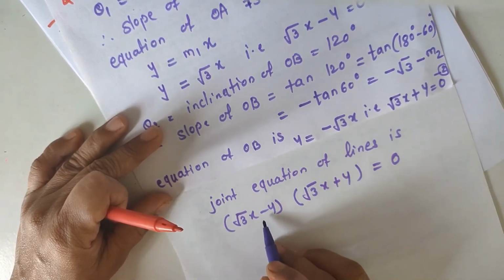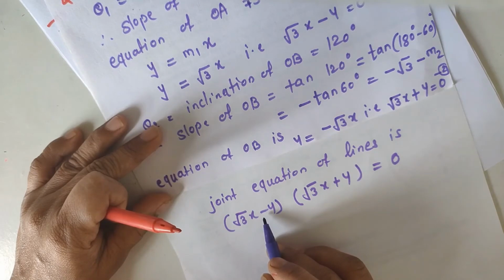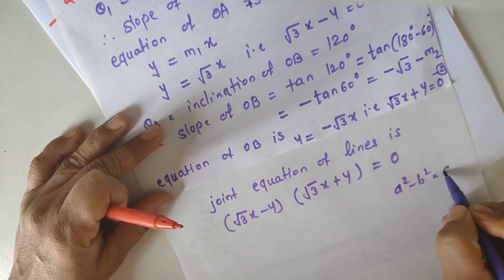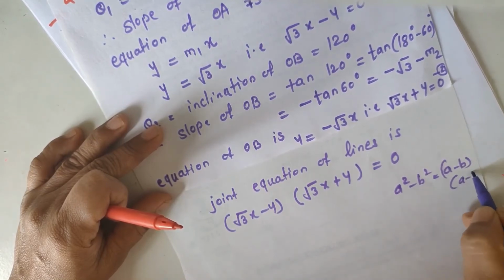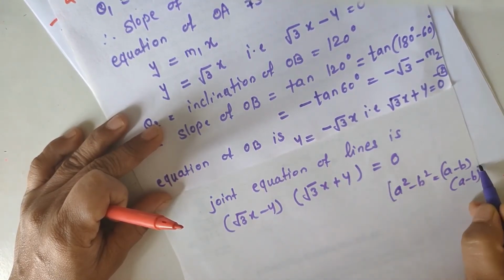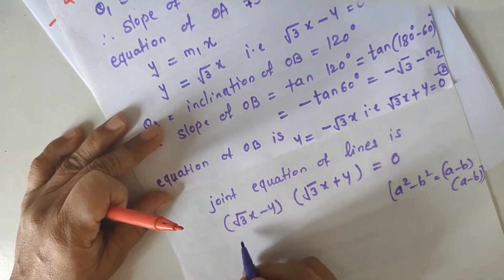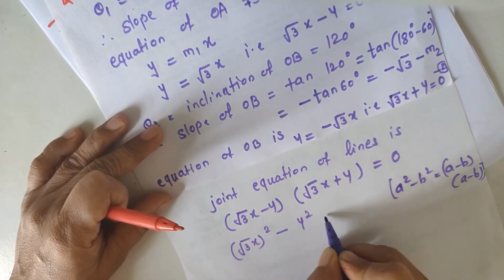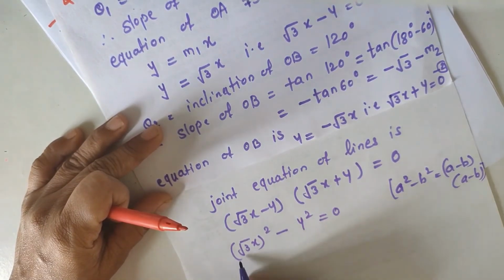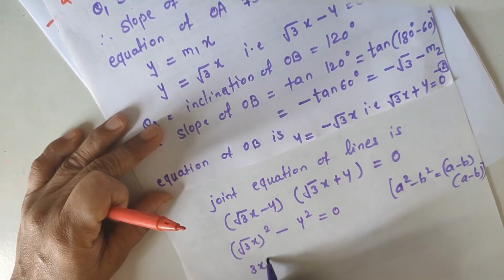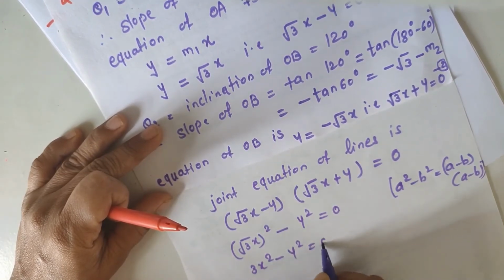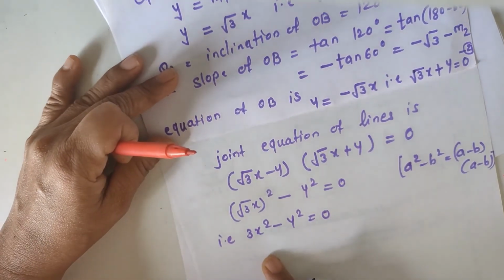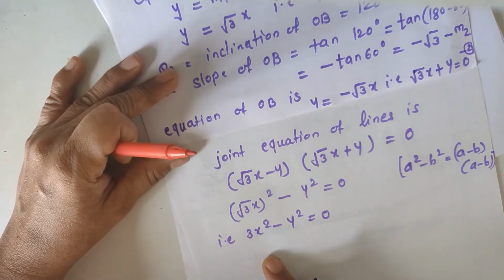So using the formula a square minus b square is equal to (a minus b)(a plus b), we can write the expansion of these two brackets as first term square minus second term square is equal to 0. So by solving this, 3x square minus y square is equal to 0. This is the required joint equation of the given lines OA and OB.